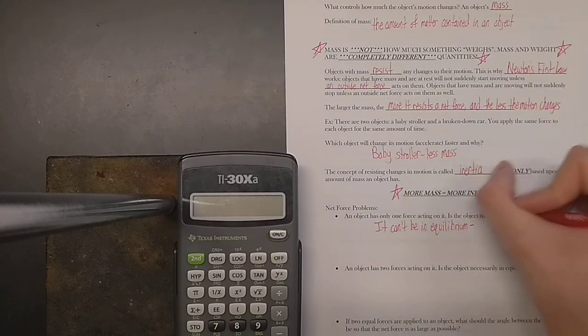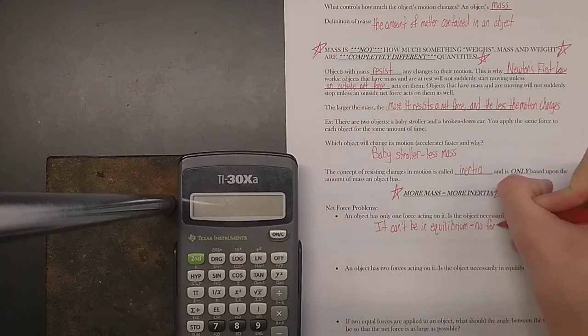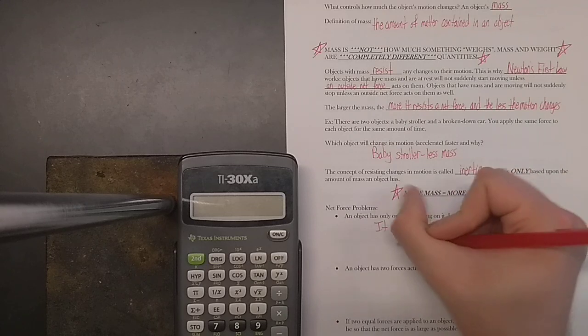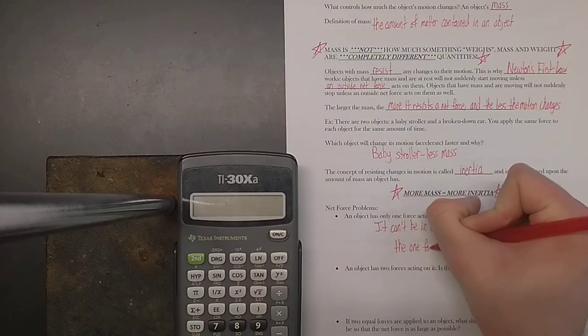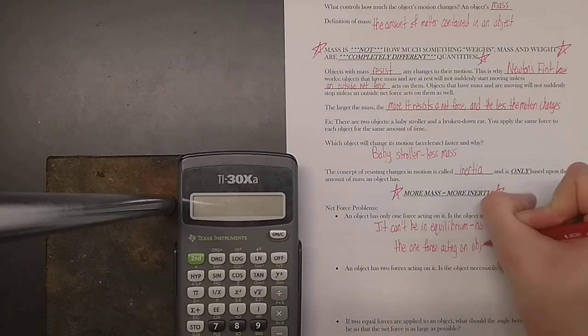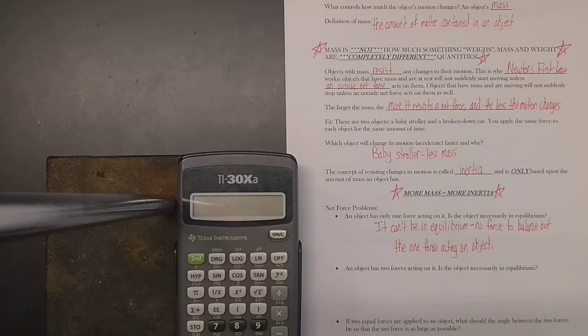The reason it can't be in equilibrium is because if there's only one force, that has to point in a certain direction. If we wanted balanced forces, we'd have to have at least one other force pointing in the opposite direction to balance them out. So there is no force to balance out the one force that is acting on the object. So an object with just one force on it, which is relatively rare, okay? Projectile motion and free fall are actually examples of times when objects only have one force on them, and think about that. Those objects are always accelerating in some direction. An object with one force on it cannot be in equilibrium. It must be accelerating, okay? It must have a changing velocity.